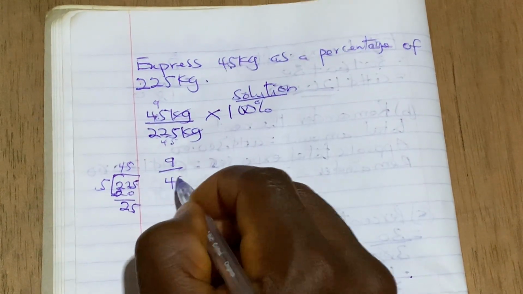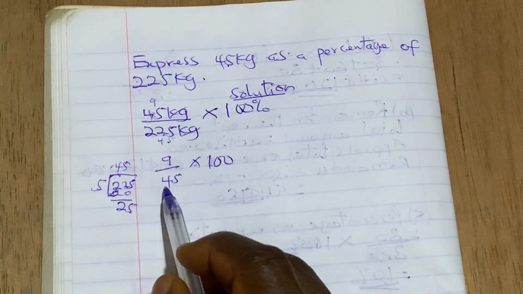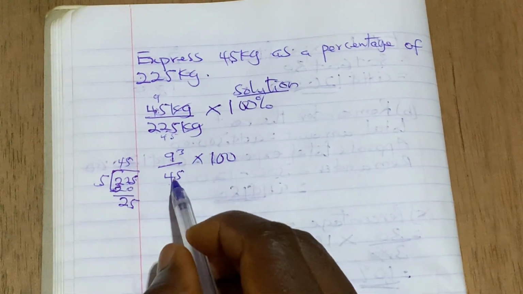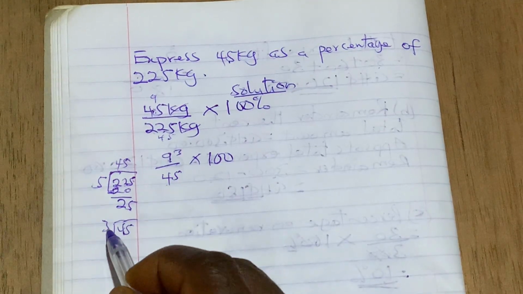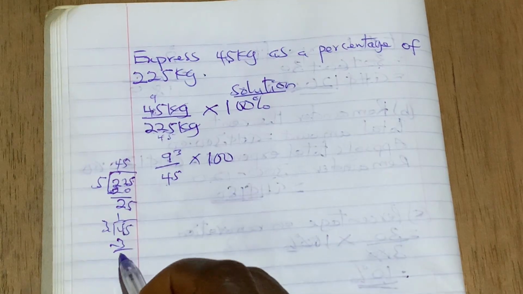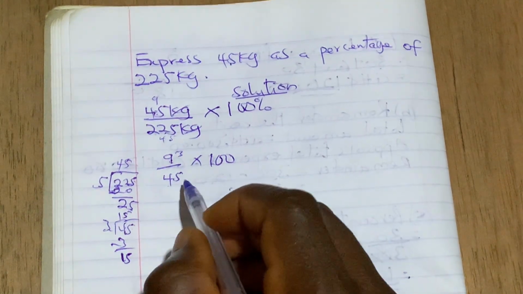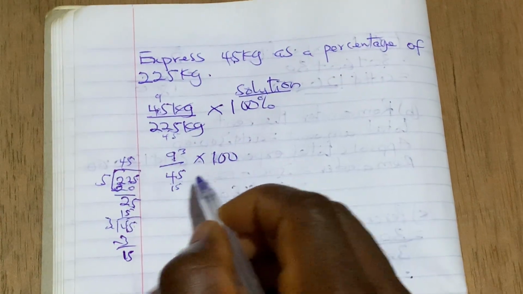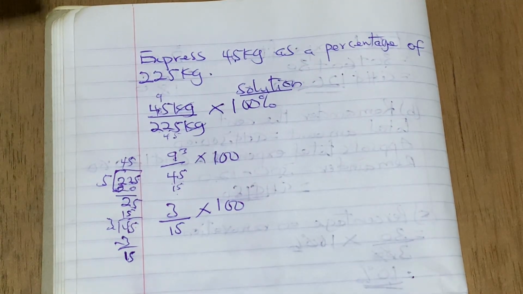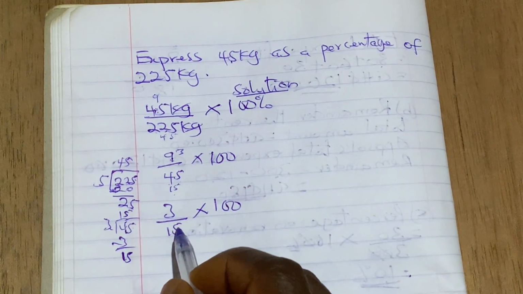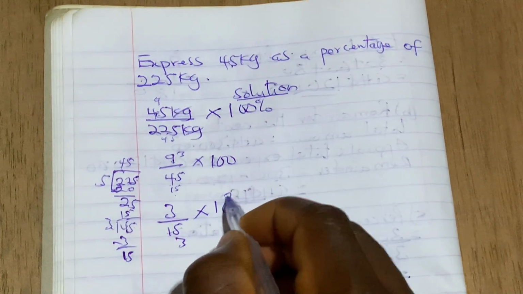So 9 out of 45 times 100. Just go further. 3 into 9 is 3, and 3 into 45 is 15. So 3 out of 15 times 100. 5 going into 15 is 3 times, and 5 going into 100 is 20 times.